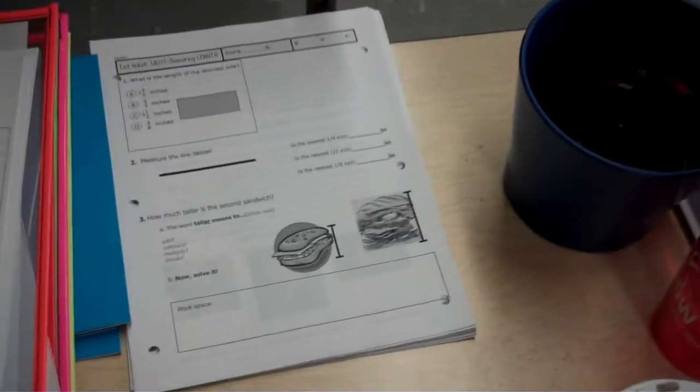Then every day, at the end of the day, we also have an exit ticket. That is my classroom.